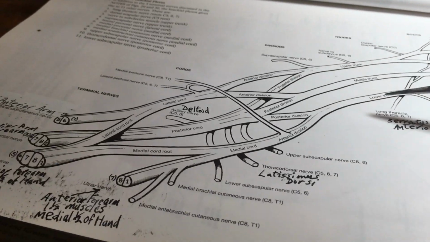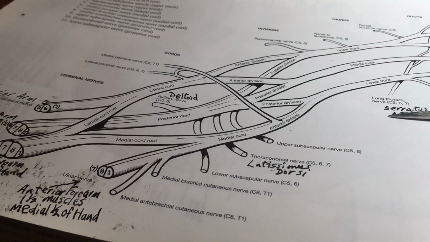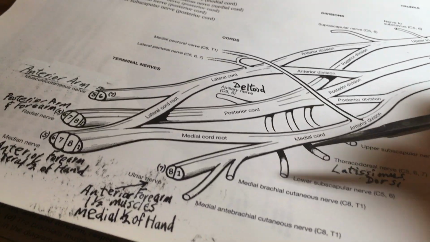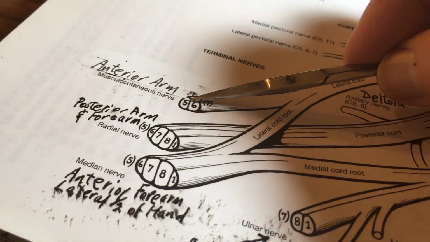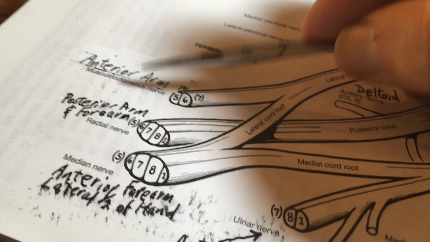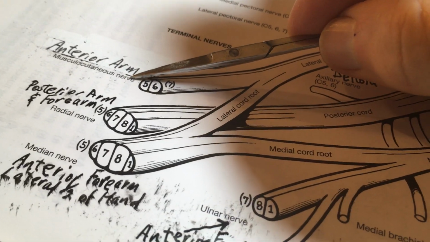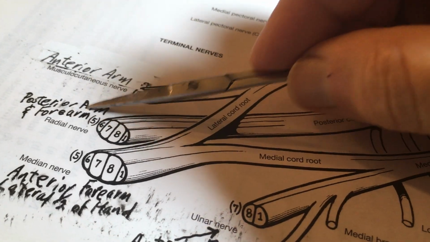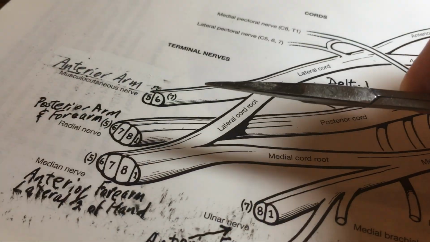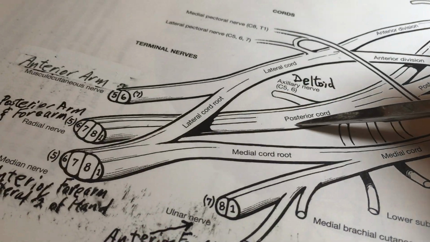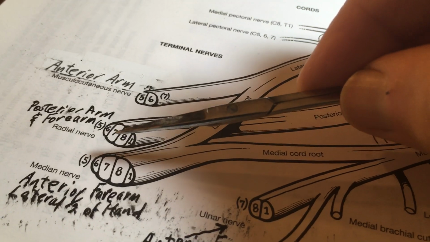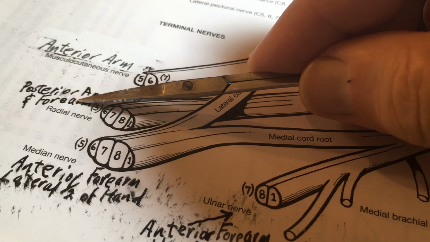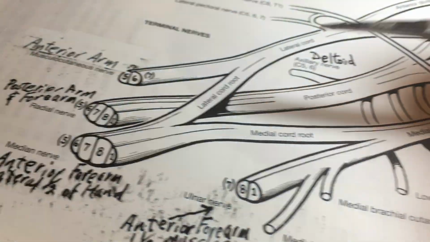Okay, so now you know everything about the brachial plexus in terms of the nerves. Now what you need to know beyond that is that the musculocutaneous does the anterior arm, the front of your arm. Who does the back of your arm? That's going to be the radial nerve, this one coming off the posterior cord, going to do the posterior arm and the posterior forearm.